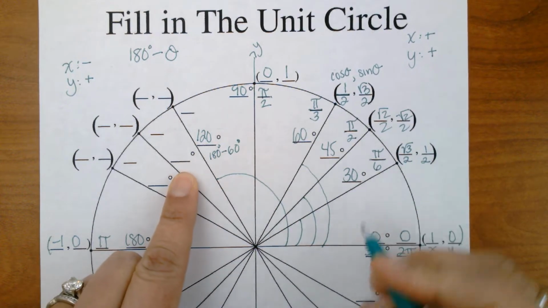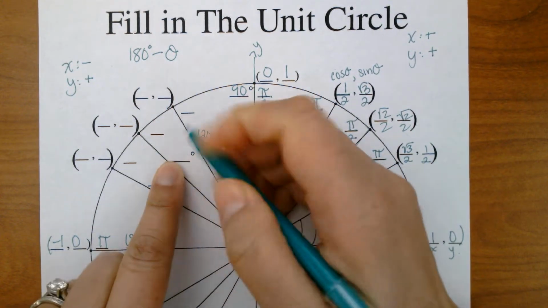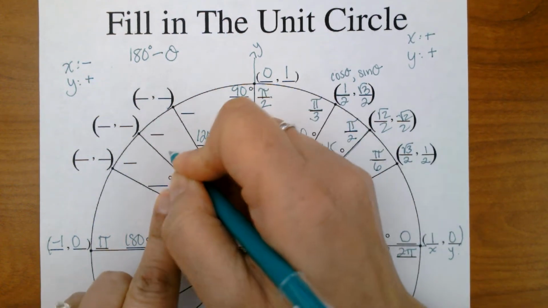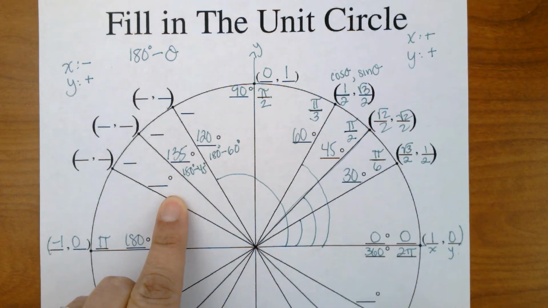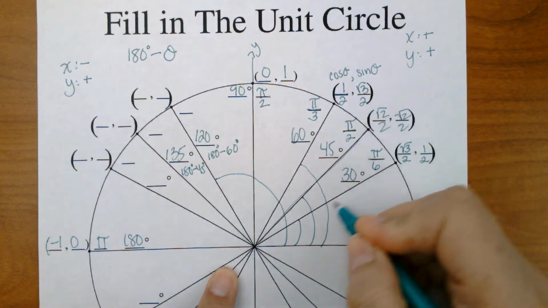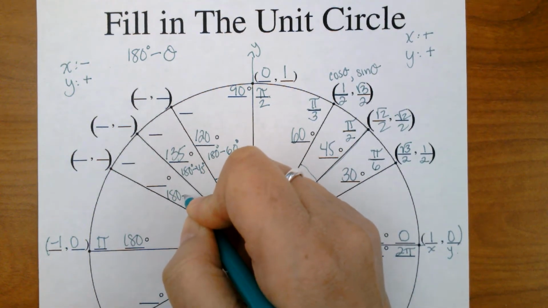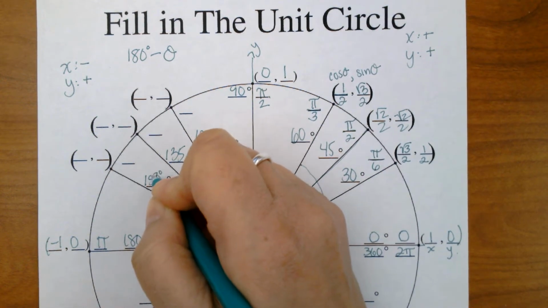Let's do the second one. So 45, we follow it. This one's going to be 180 minus 45 degrees. That's going to give us 135 degrees. Okay, let's keep going. 30 degrees matches up. So this is 180 minus 30 degrees, which is going to give us 150 degrees.